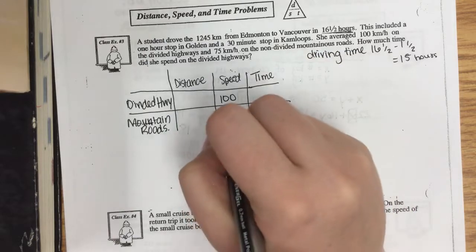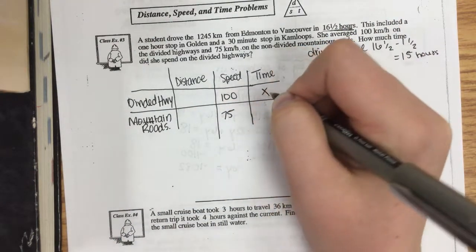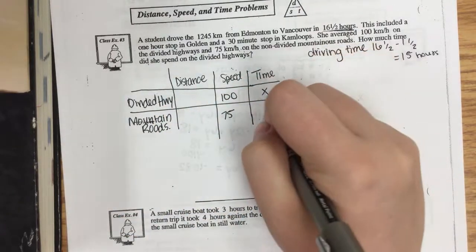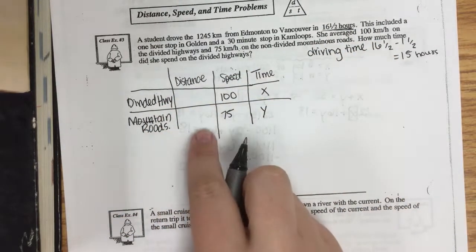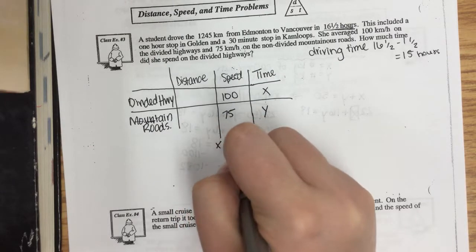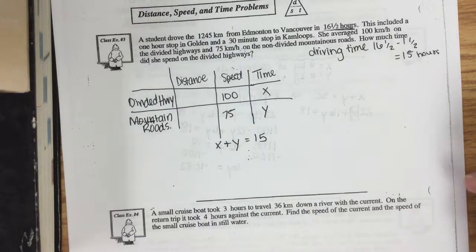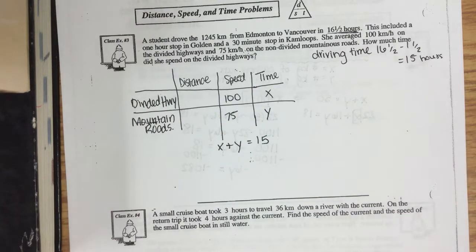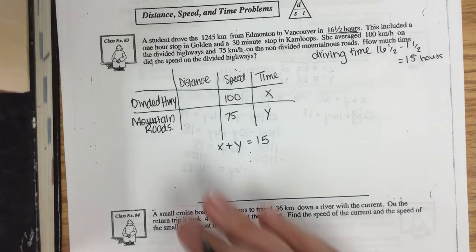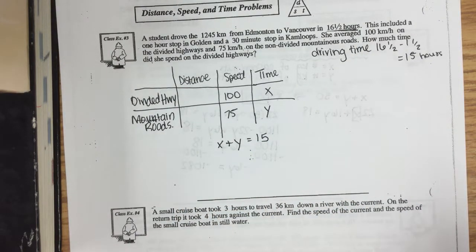Okay, so I'm going to say, I don't know what time she spent on the divided highway, don't know what time she spent on the mountain roads, but I do know that those two times together have to add up to 15 hours. Okay, and so if I'm going to write a system of equations, here's one equation in terms of x and y. I need two.